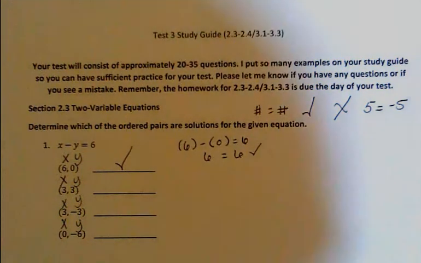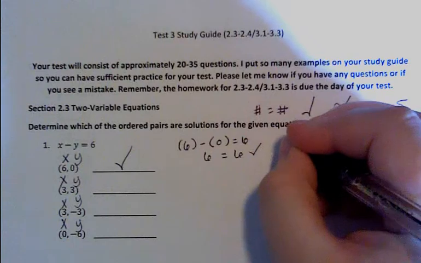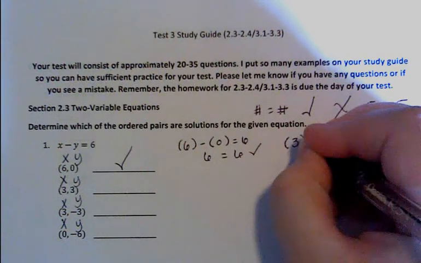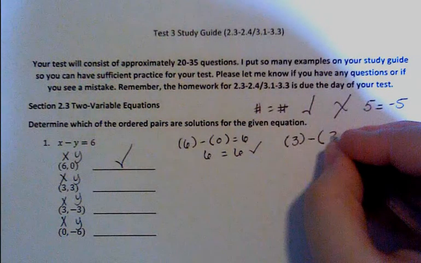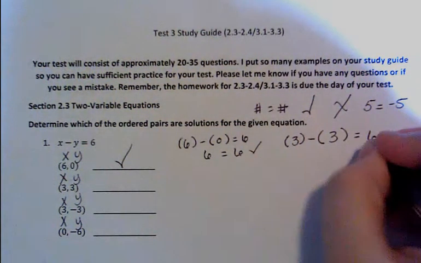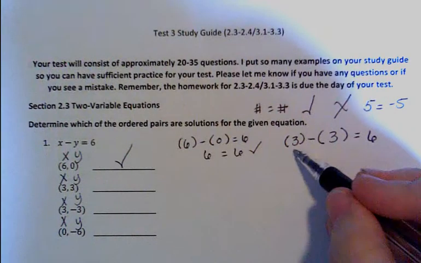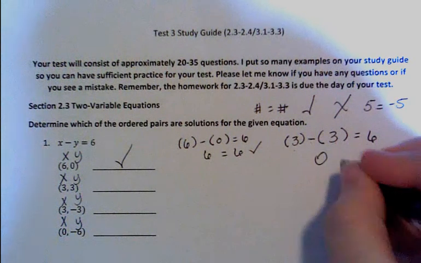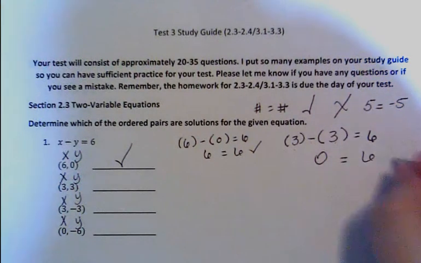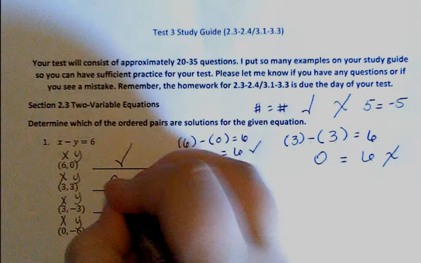Next, I have 3 for our x and then a 3 for our y equal to 6. So 3 minus 3 is 0. 0 does not equal 6. So this is not a solution.